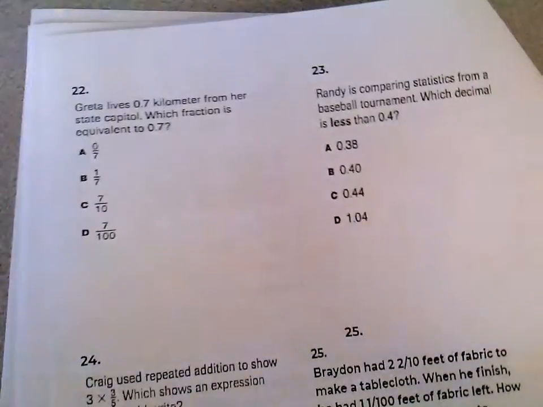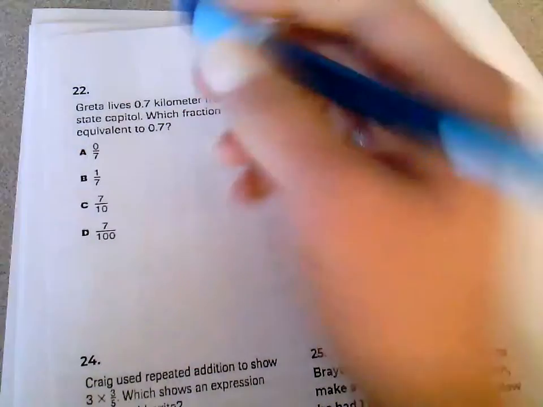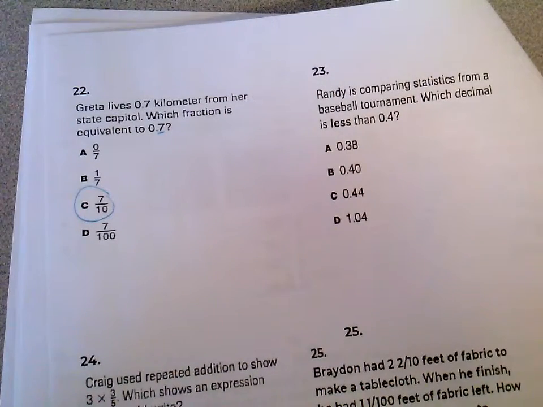Moving on to number 22. Greta lives 7/10 kilometer from her state capital. Which fraction is equivalent to 7/10? So just like you said it, 7/10 would be equivalent.